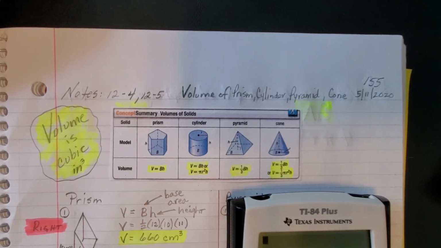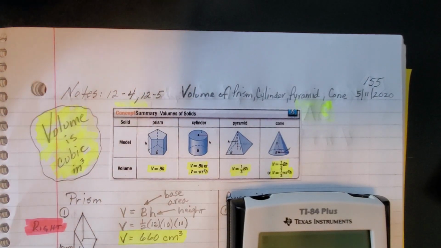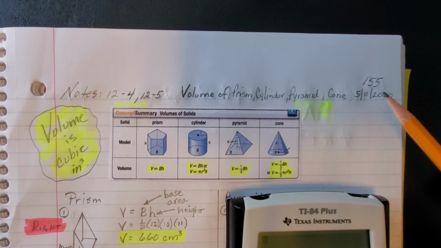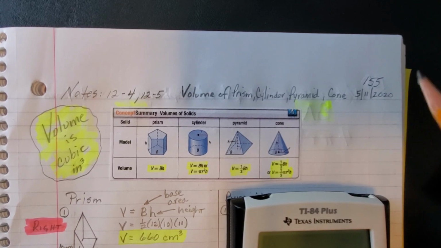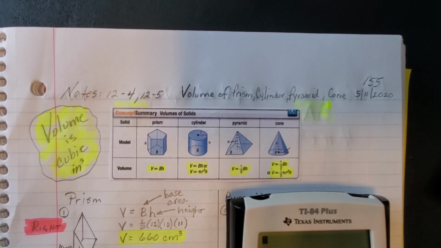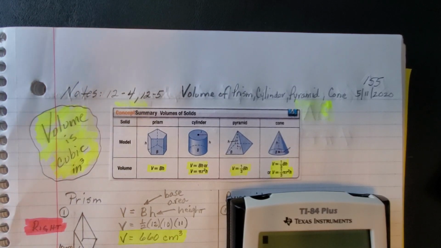Okay, guys, these are notes on 12.4 and 12.5, volume of prisms, cylinders, pyramids, and cones. 155 in your notes, 5/11, 2020. So volume, remember, is always cubic in nature: inches cubed, centimeters cubed, feet cubed, yards cubed, millimeters cubed, everything cubed. That's volume. Length times width times height. You can think of that idea.